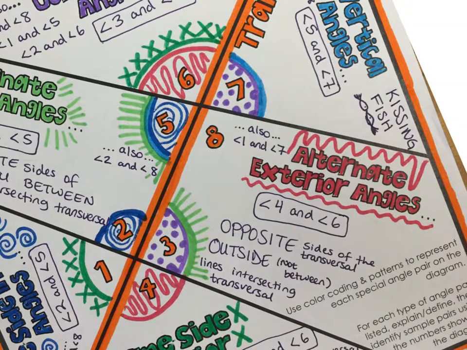Alternate exterior angles are almost exactly like the interior, but instead of inside the train tracks, these are going to be outside the train tracks. They're still going to be on opposite sides of the transversal, and they're just going to be outside the intersecting lines. So they're going to use this red swirly kind of thing. So 6 and 4. Here's 6, here's 4. Look, left and right side, different sides of the transversal, and they're outside the train tracks.